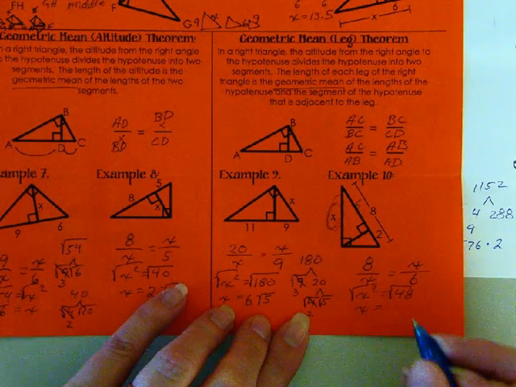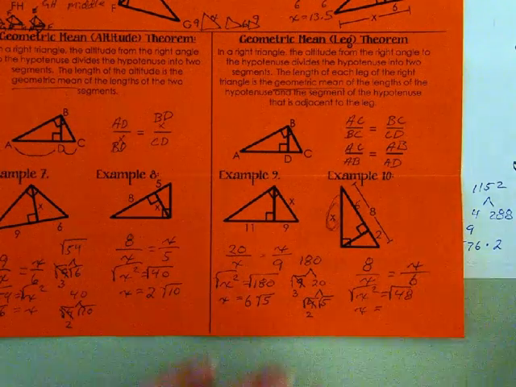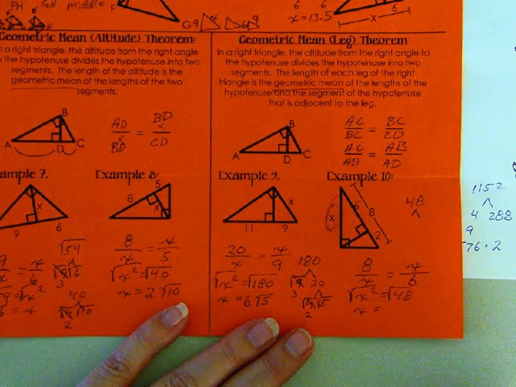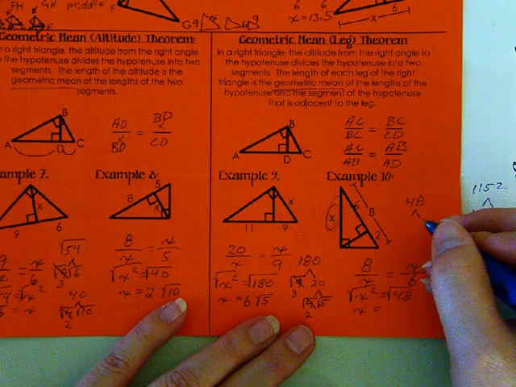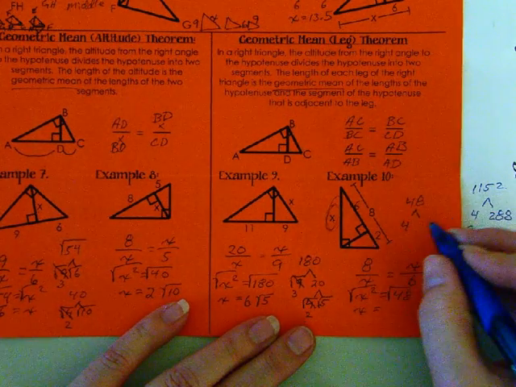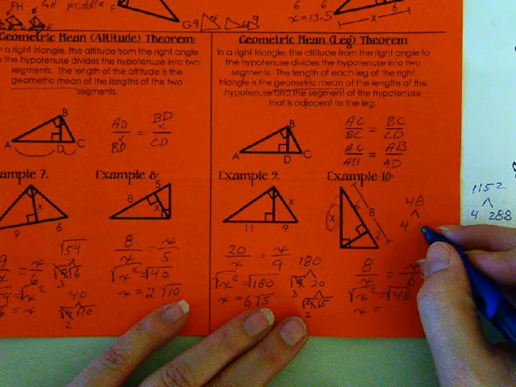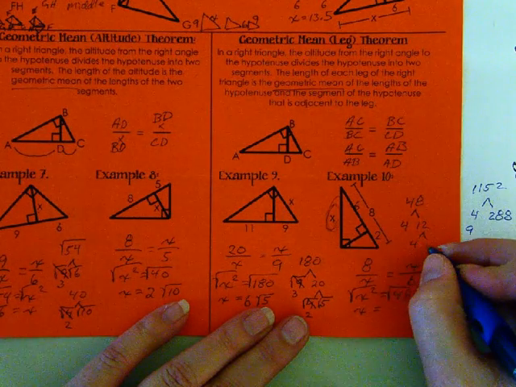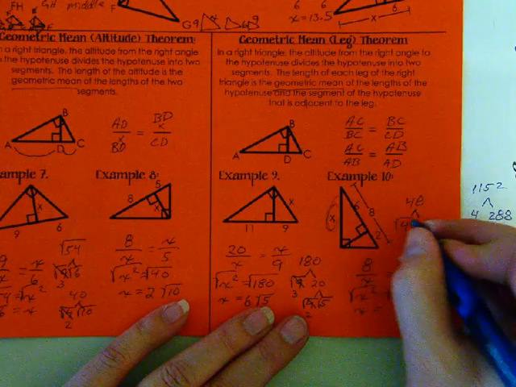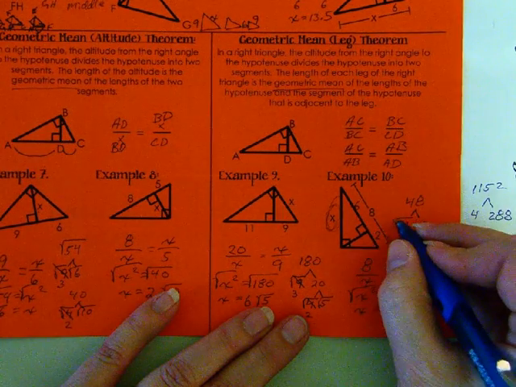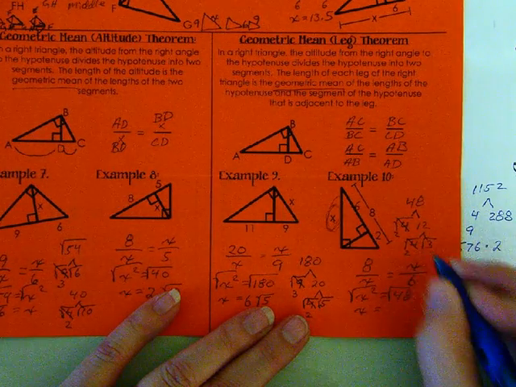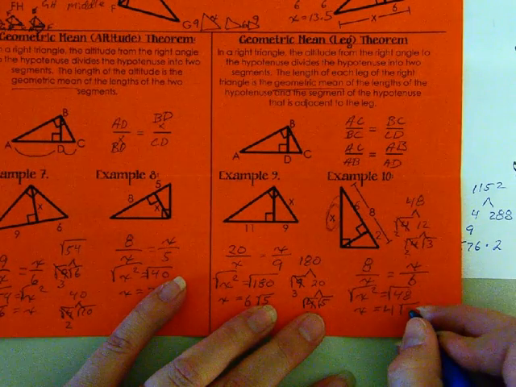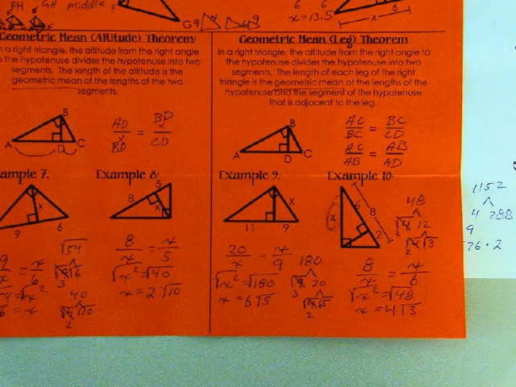So we get X equals, again, I'm going to have to break 48 down. So 48 breaks down into what pieces? Well, let's see. 4 is going to go in there 12 times. 12 breaks down to 4 and 3. So square root of 4, square root of 4, and a square root of 3. Square root of 4 is 2. Square root of 4 is 2. And then I have a square root of 3. 2 times 2 is 4. And then, like I said, I'm left with that square root of 3. So 4 square root of 3 would be my answer.